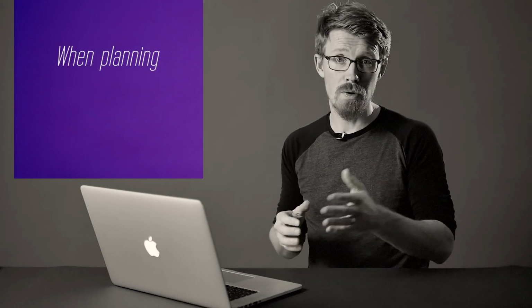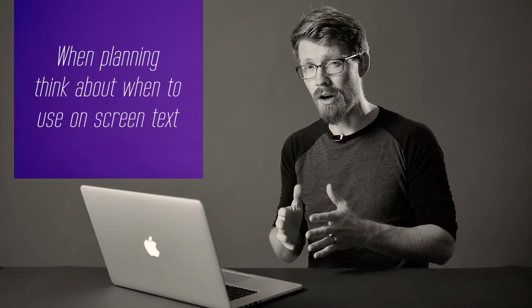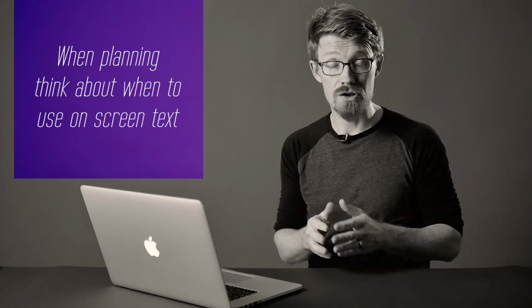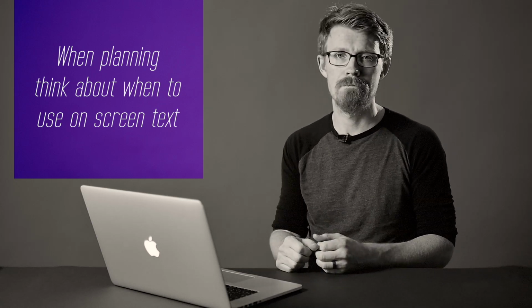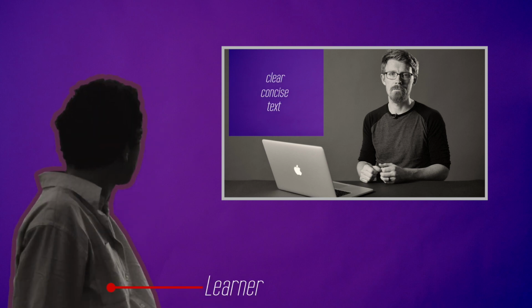So, when you're putting together content, think long and hard about whether you actually want to include on-screen text of what's being said. If you do have text on screen, keep it as concise as possible. Doing this will help avoid people with less knowledge of the subject getting lost in all the information on screen.